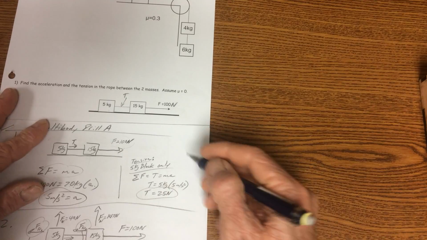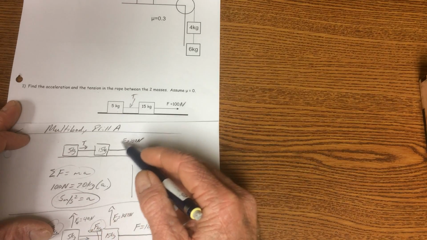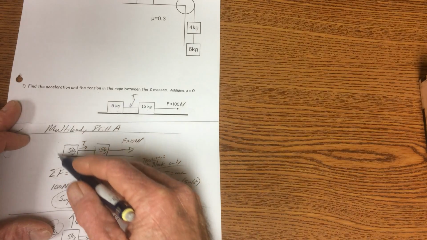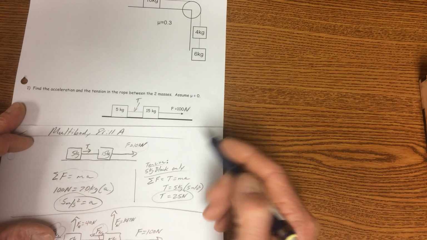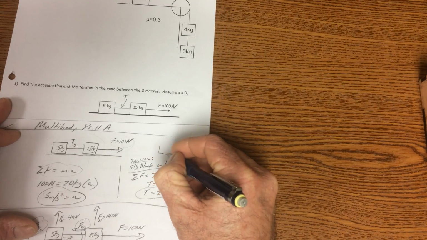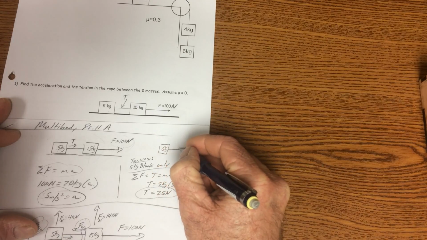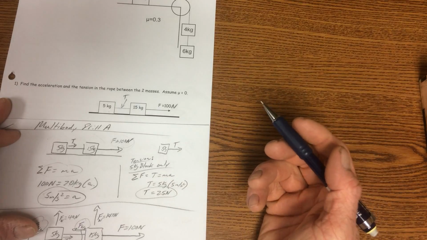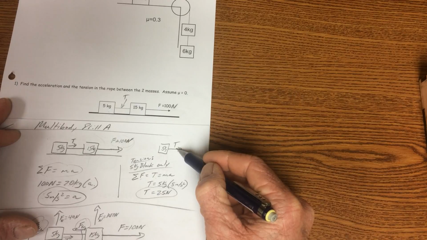So now if I am just looking at the 5 kilogram block, before there's 100 newtons of tension in this part of the rope. 100 newtons is affecting both of these, but we just want to know the tension in this that's pulling this block along. So I guess I could draw another little picture over here. Here's the 5 kilogram block. Here's the tension pulling it to the right. That's the only force. So now the net force equals this tension.